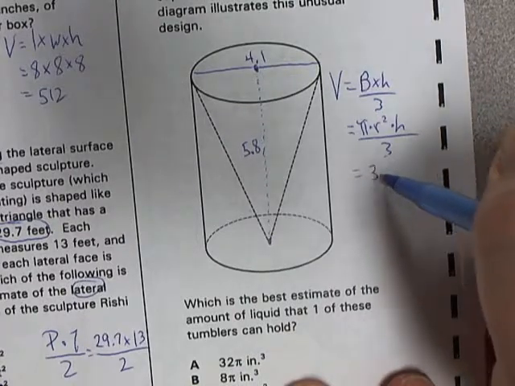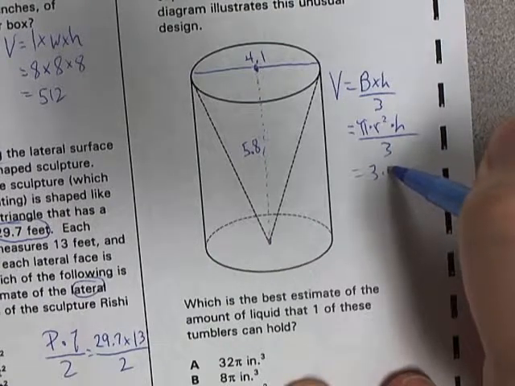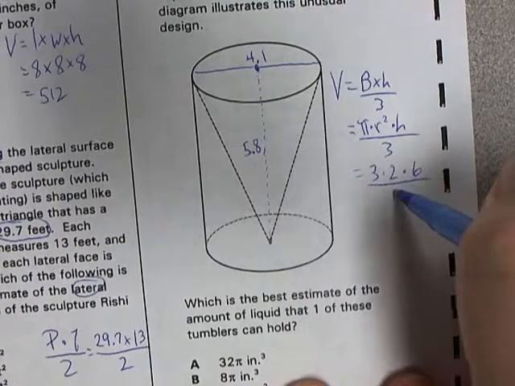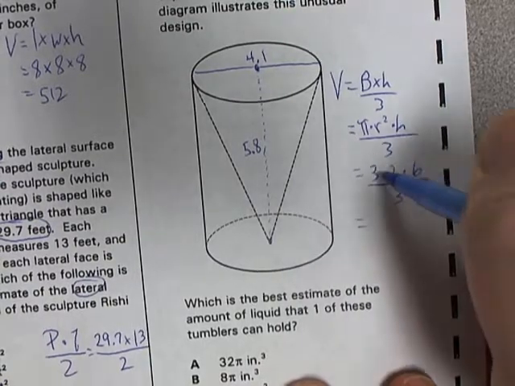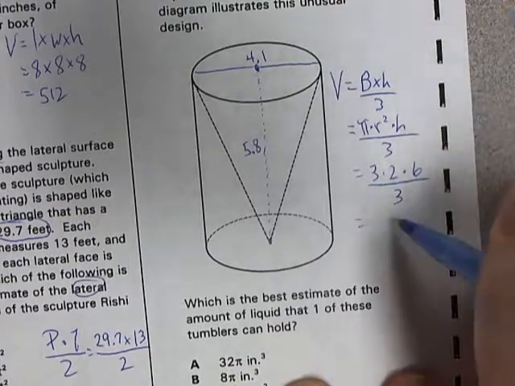So we'll use 3 for pi. The radius is half of 4.1. Let's round that to 2. The height is 5.8. Let's round that to 6. And then divide all that by 3. So 3 times 2 is 6. 6 times 6 is 36.